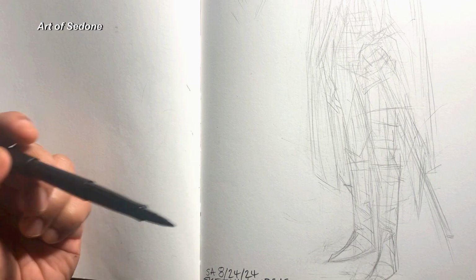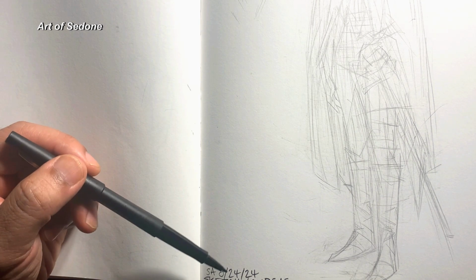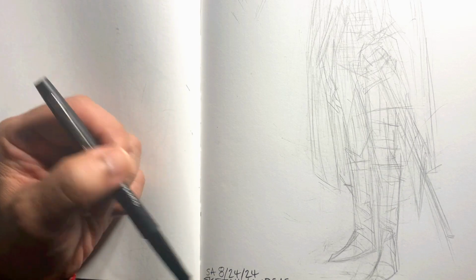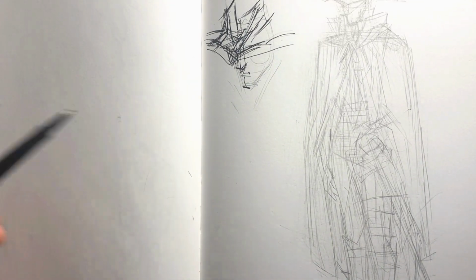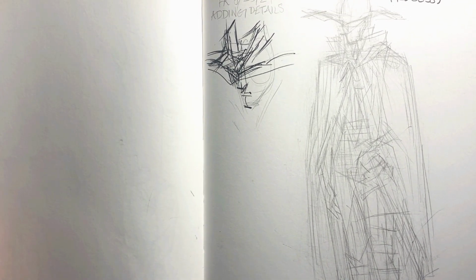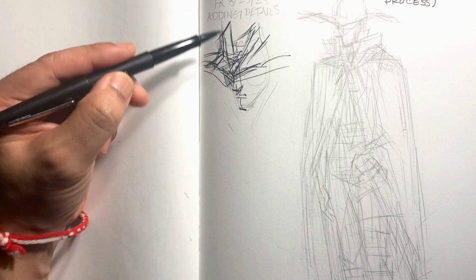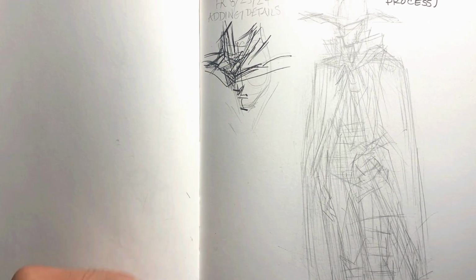So today, it's Saturday, August 24th, 2024, and we're going to be sketching ideas for this character that I've been working on. And I'm just off to the side here.